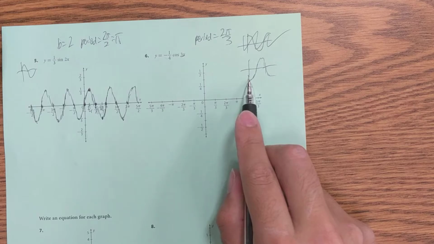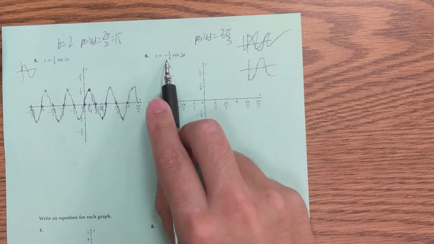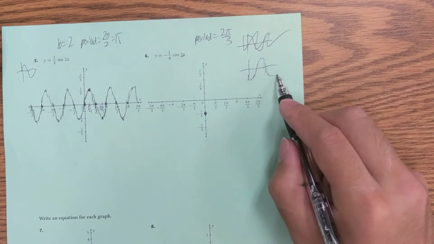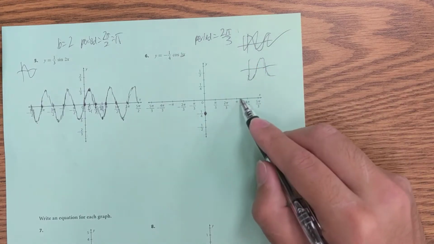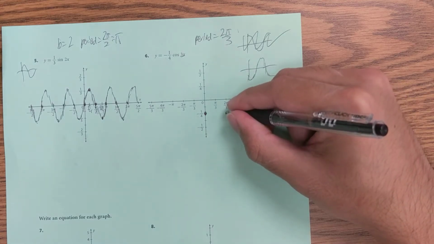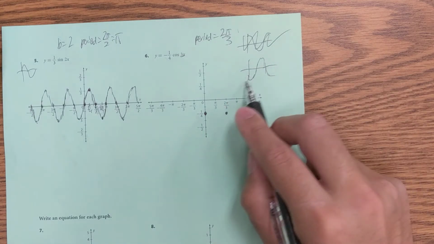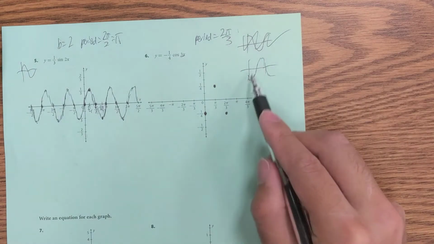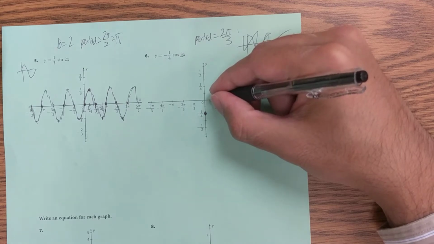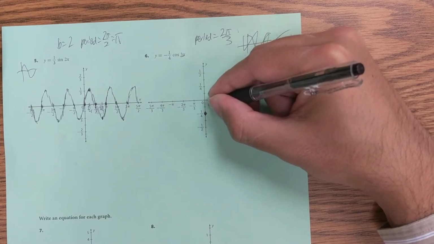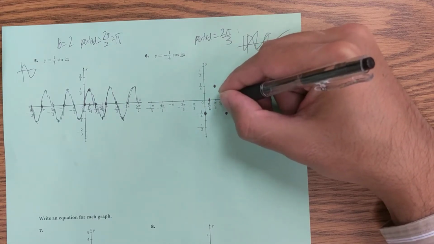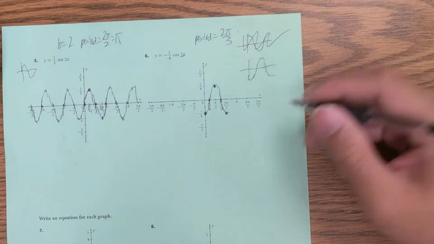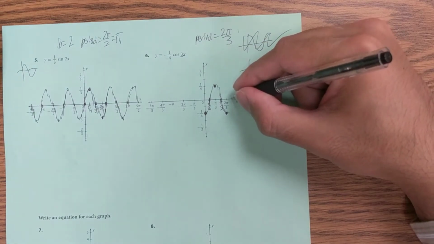Okay, so that means that it'll start at the minimum value, and because of the amplitude, the minimum's at negative 1/4. And then it'll end after the end of the period back at negative 1/4. Halfway between the minimums is the maximum. And then halfway between the min and the max is the 0. Okay, so this would be pi over 6, and this would be pi over 2. And then repeat this pattern.